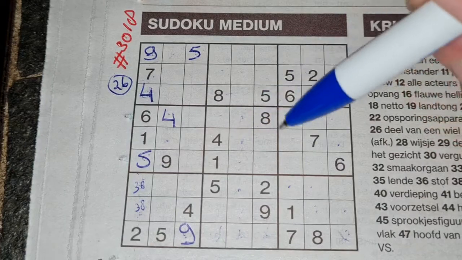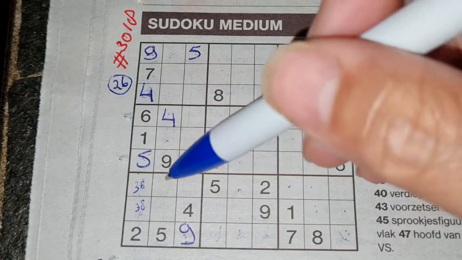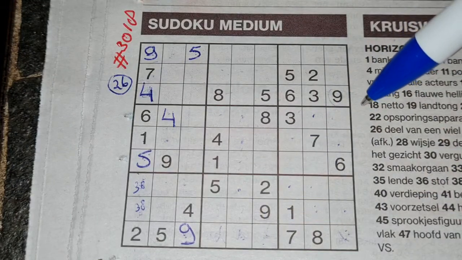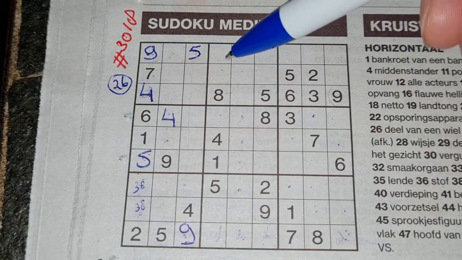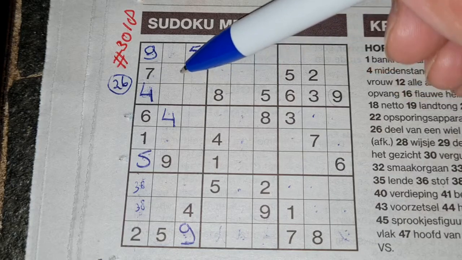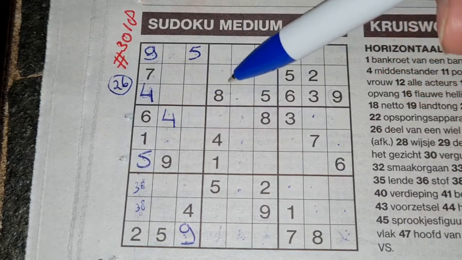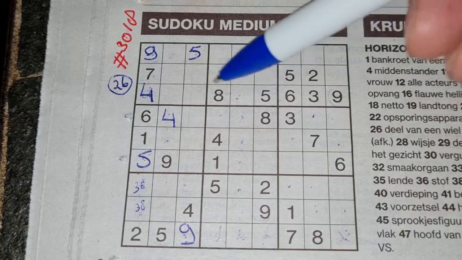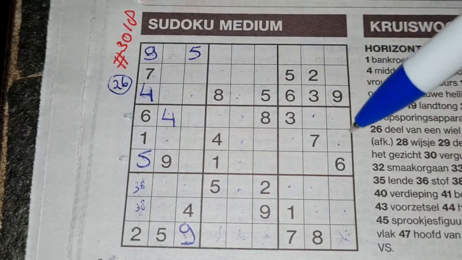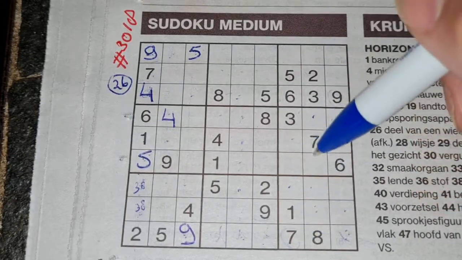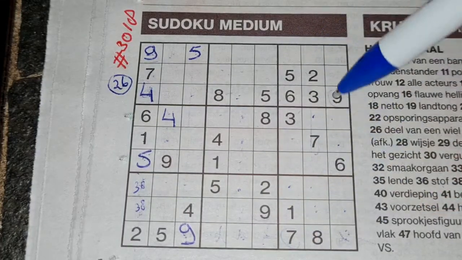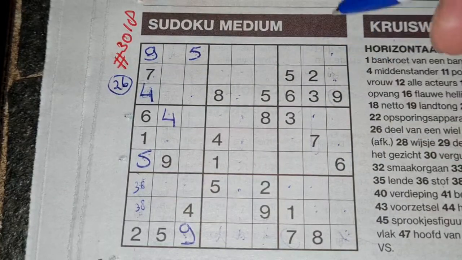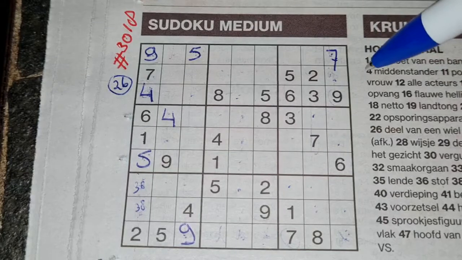Okay. So we have a 7 in this column, 7 in the column next. So in the last column, the only 2 places for the 7 should be here. We see there's 7, no 7. There's 7, should be there.